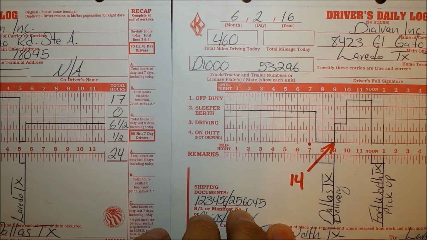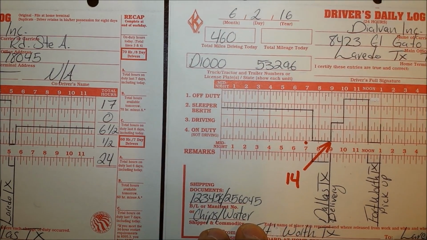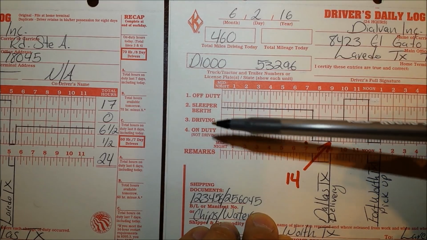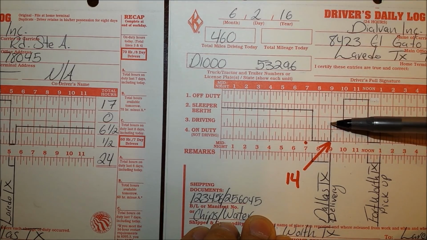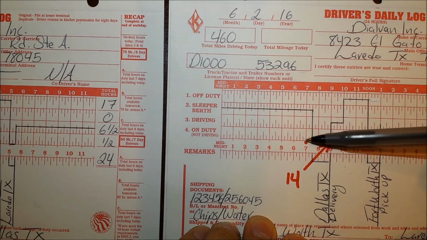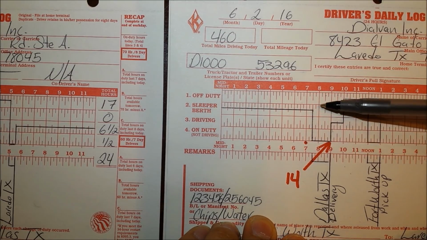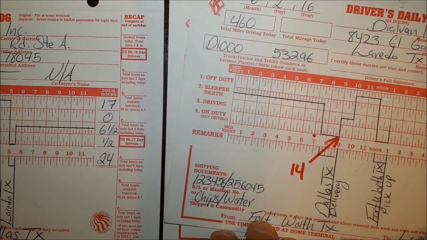Let's look at another example. This driver should have rested 30 more minutes before continuing to drive. If he had rested 30 more minutes, making it a total of 8 hours in the sleeper, that would have made it a sleeper berth provisional. Therefore, the 14-hour limit wouldn't have been here. It would have been farther out. Let's look at another example.